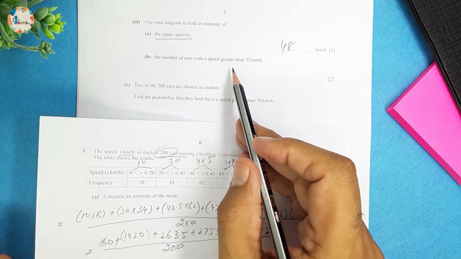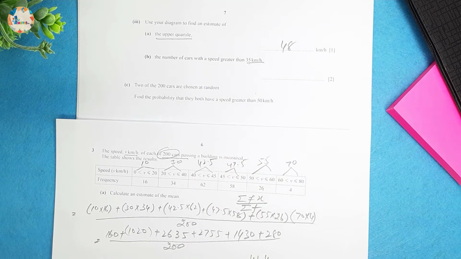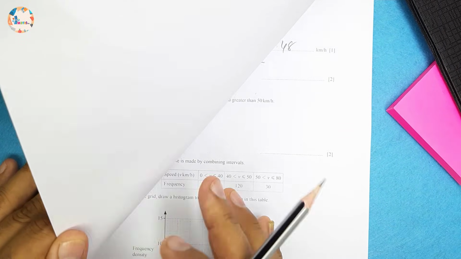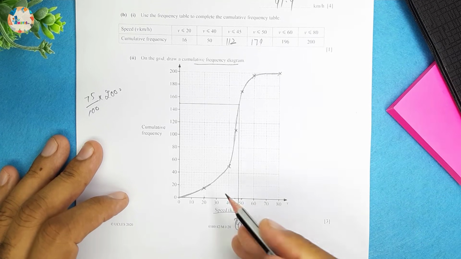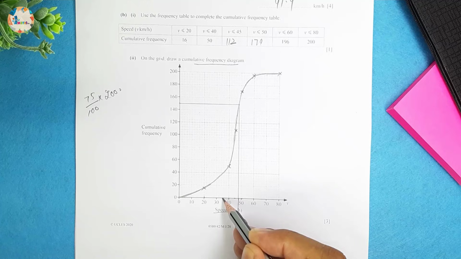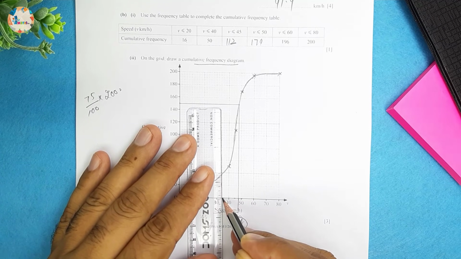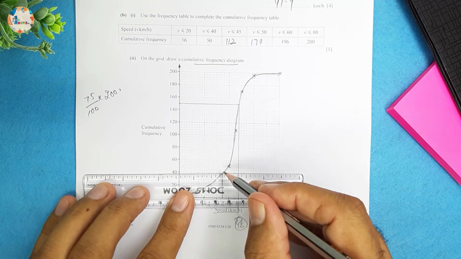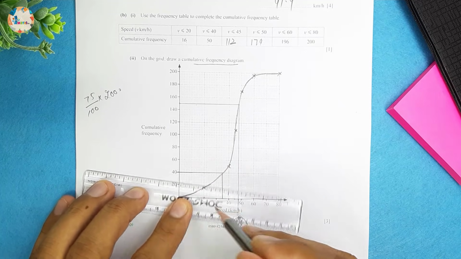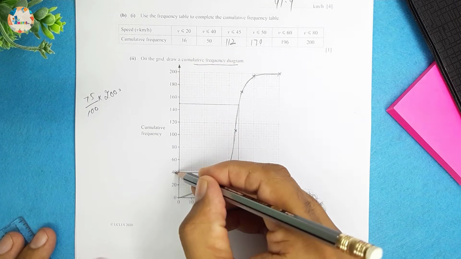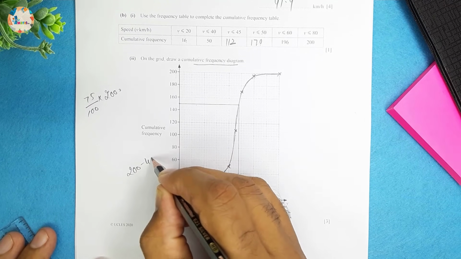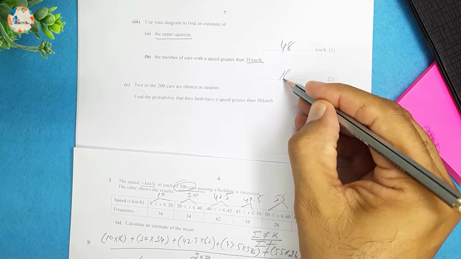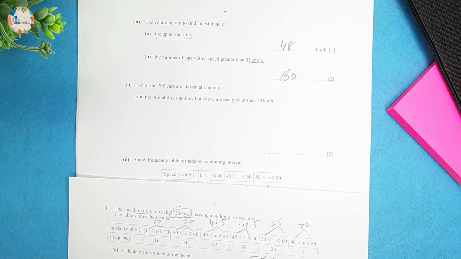Then the number of cars with a speed greater than 35 kilometers per hour. So number of cars with speed greater than 35 kilometers per hour. So 30 is this one, 40 is this one. So in the middle of this one will be this reference, and we can check from here. So this will be this reference. So above this one are 200 minus 40. So 200 minus 40 will be equal to 160. So 160 cars will be having more than 35 kilometers per hour speed.